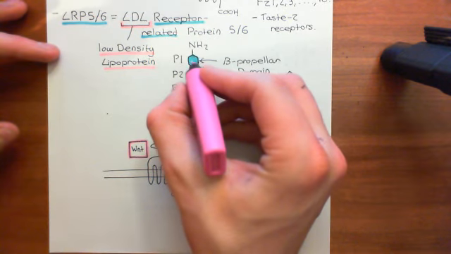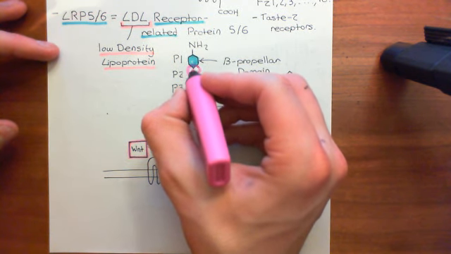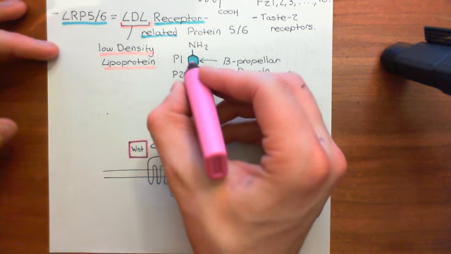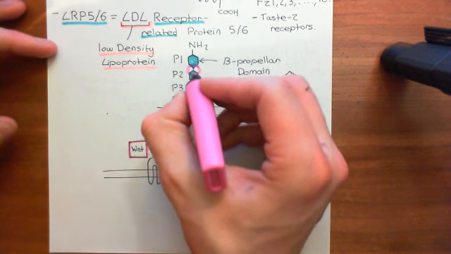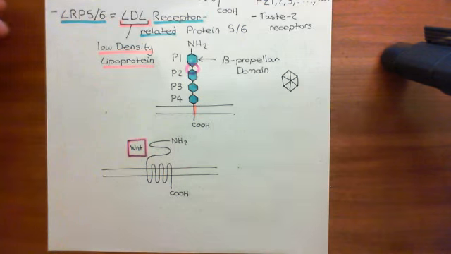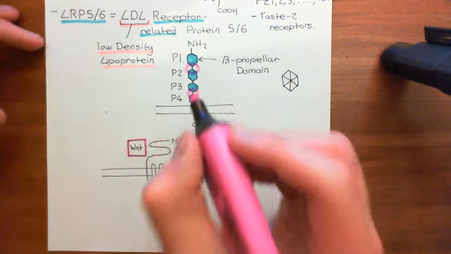Okay, so some Wnt proteins like to bind between the P1 and the P2 beta propellers. So they'll bind to a portion of the P1 beta propeller, and they'll also bind to a portion of the P2 beta propeller. Whereas other Wnt proteins prefer to bind between the P3 and the P4 beta propellers.